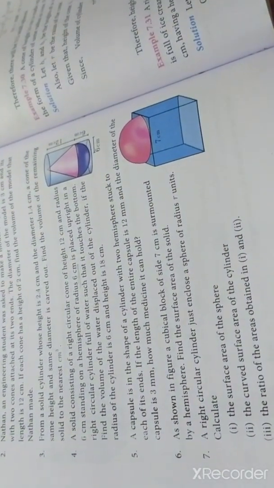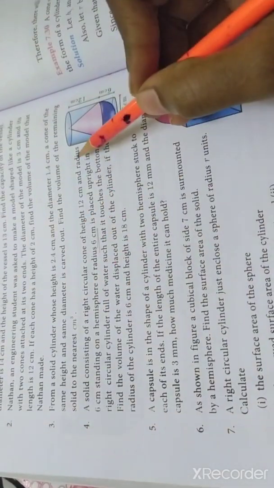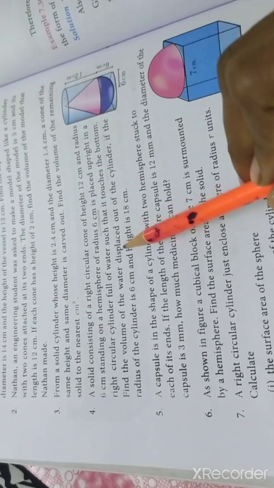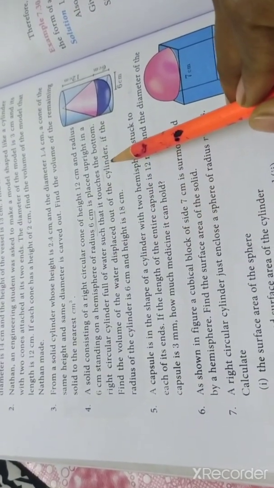So what they mention? In the solid cylinder, we are having it full of water, and we dip the hemisphere as well as the cone inside the cylinder. The hemisphere and the cone are attached to one another, that's all they are telling. And it is touching the bottom. So find the volume of the water displaced out of the cylinder.